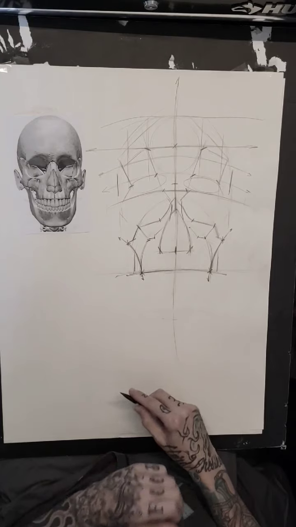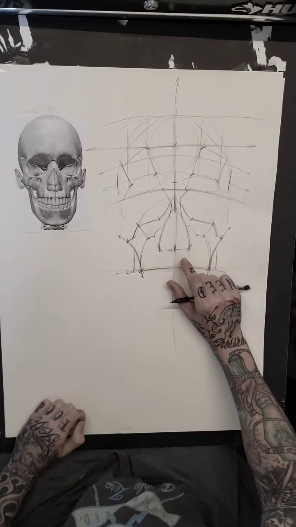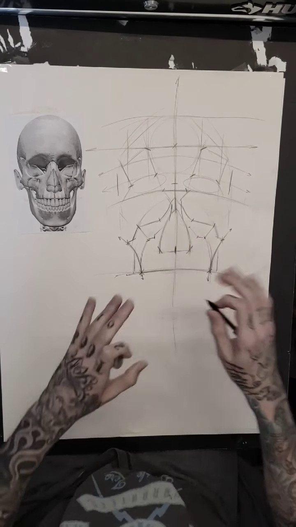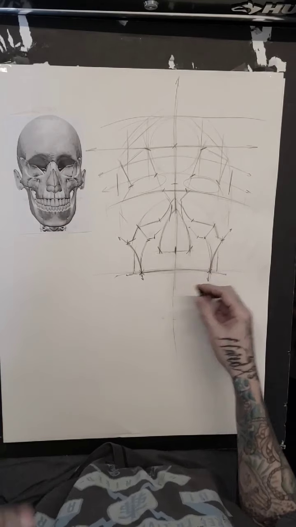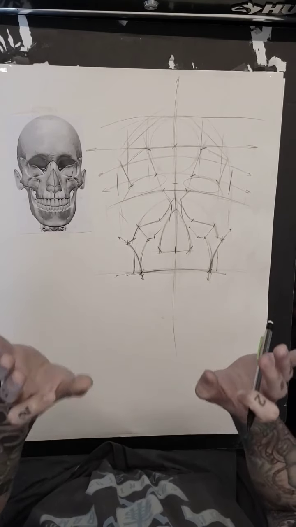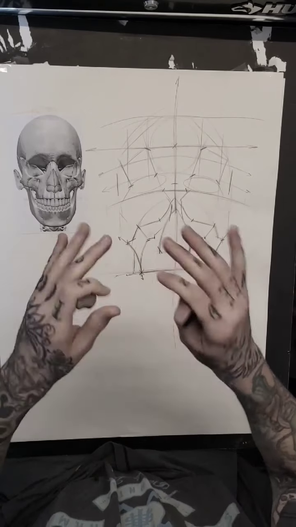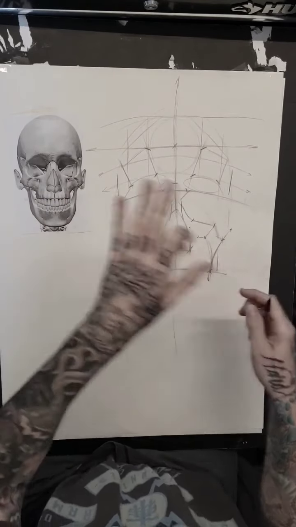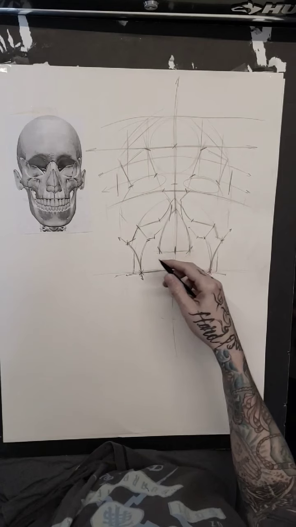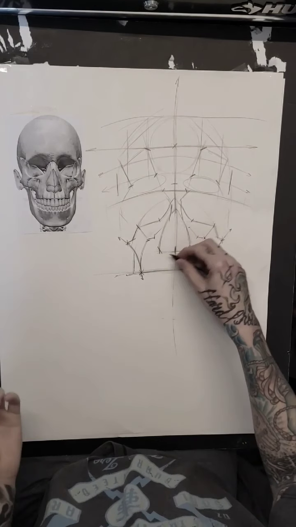Now, something that's going to be important, we got the nasal spine, we talked about that. Right in here, now you have to remember the planes, okay? Planes are going to be revealed, just like a shape is revealed by the light. Well, a plane is a flatter level surface. So that's going to be revealed by the light that's hitting it. So whatever the object is, it all depends.